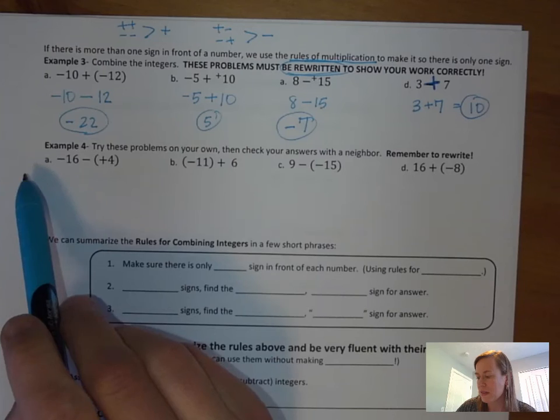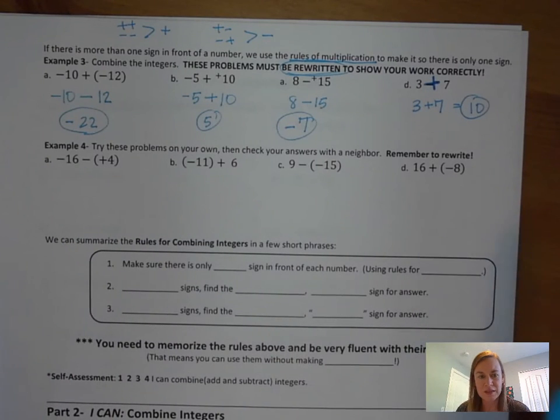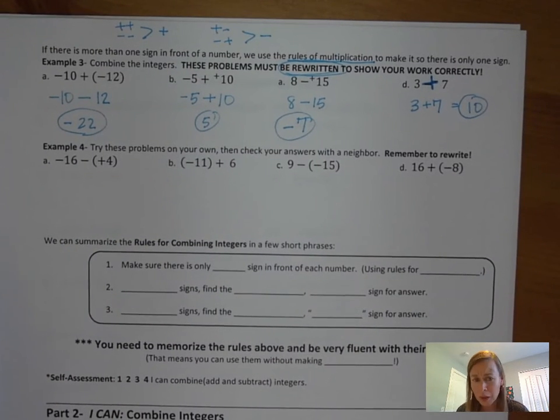We're going to skip over these. These would be great for you to do if you want. We're going to skip them for now. I don't want my video to get too long.